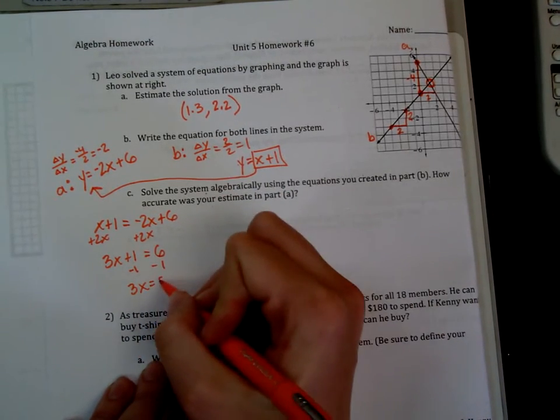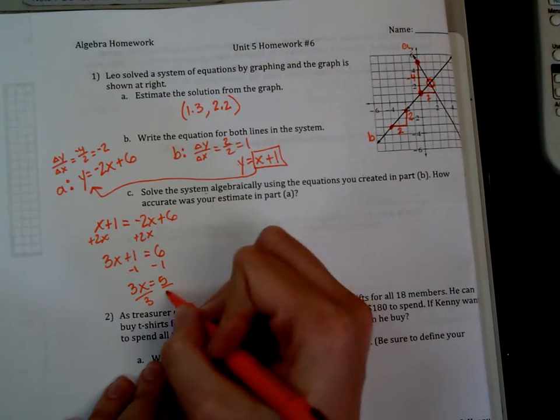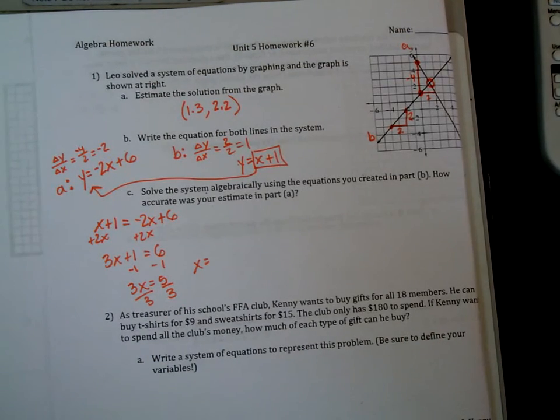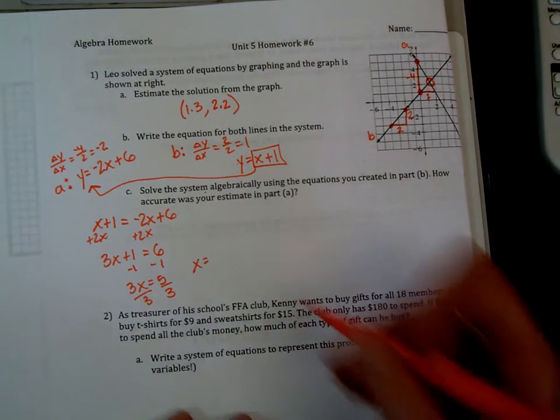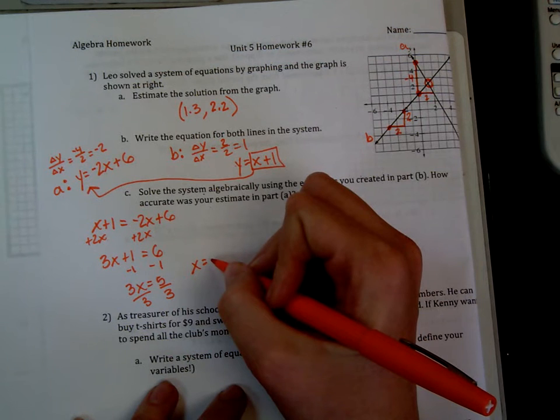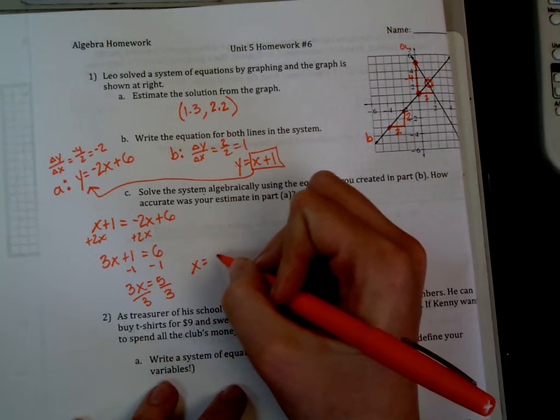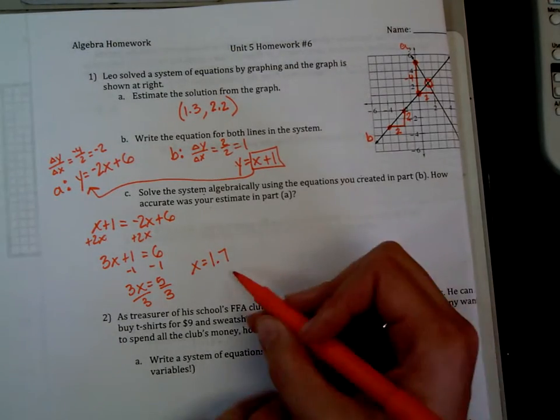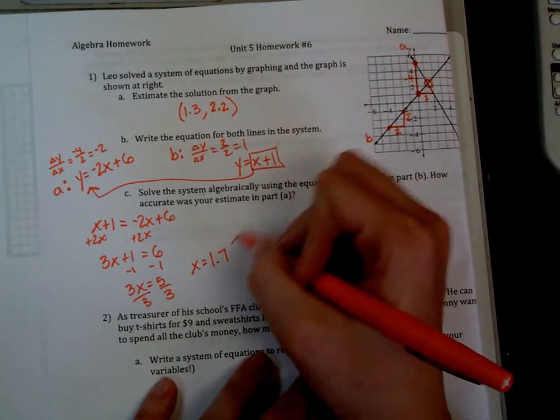Subtract 1, so 3x equals 5, divided by 3. And we get x equals 5 divided by 3, which is 1.7. Then we have to find y. So I'll plug it back in here.